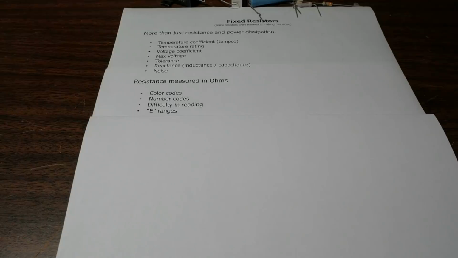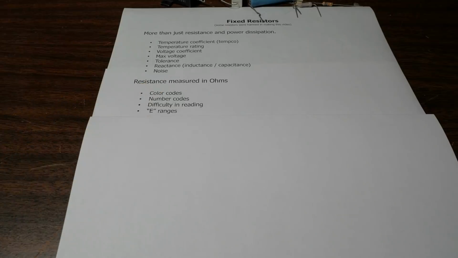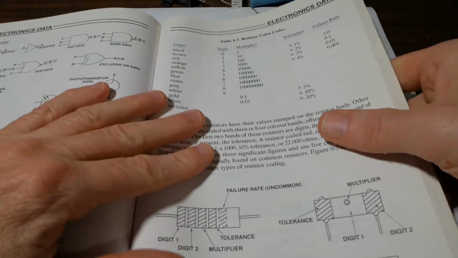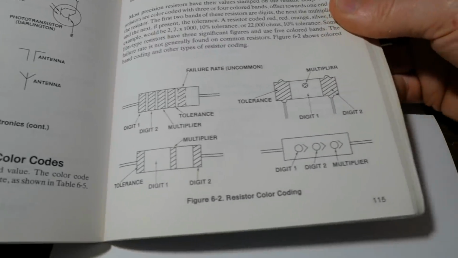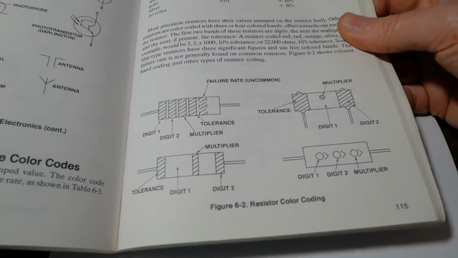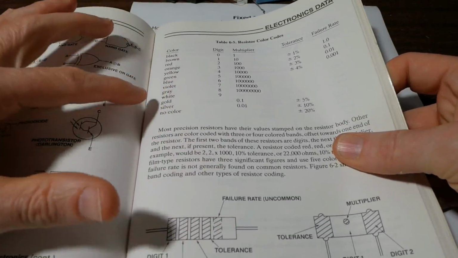Now when I cover an electronic component, I have to assume that not everybody knows everything about electronics. I know most people who watch my channel probably understand this stuff already, but it's good to get everybody up to speed here. So yes, resistance is measured in ohms, and resistors use color codes. I'll just show you a book here, the Radio Shack Electronics Data Book, and it shows you different resistor types here and how they use the color codes and what the value of the color codes are.